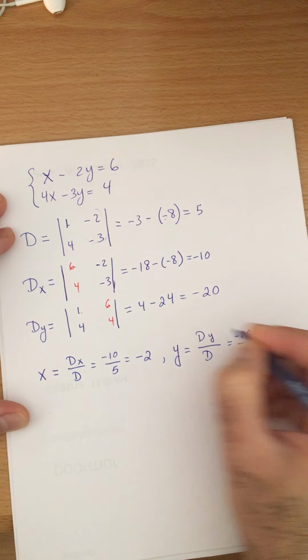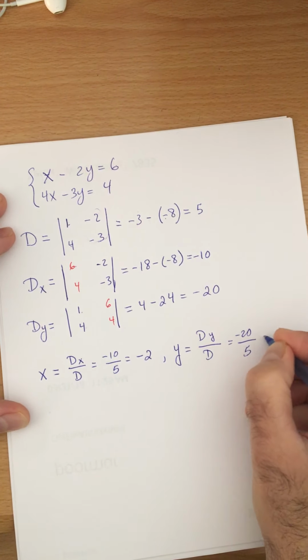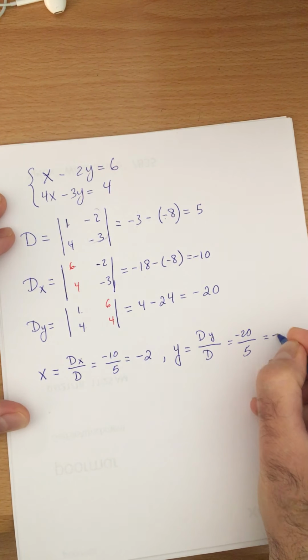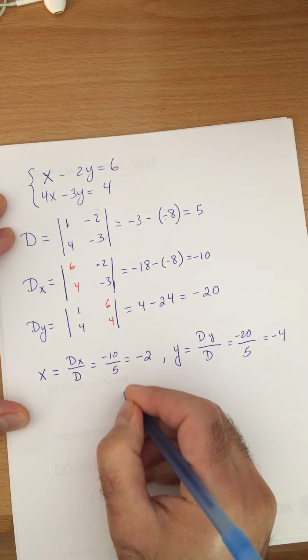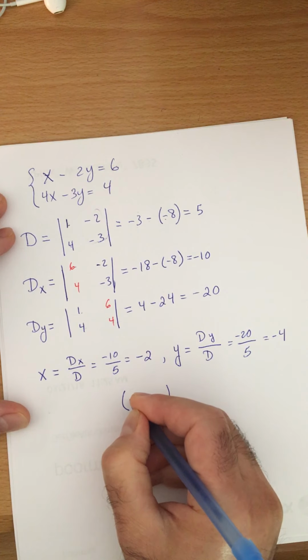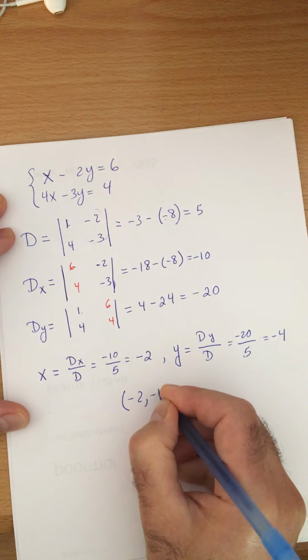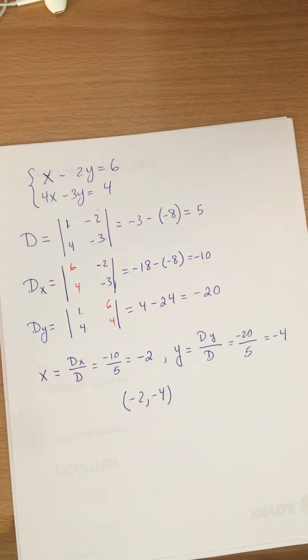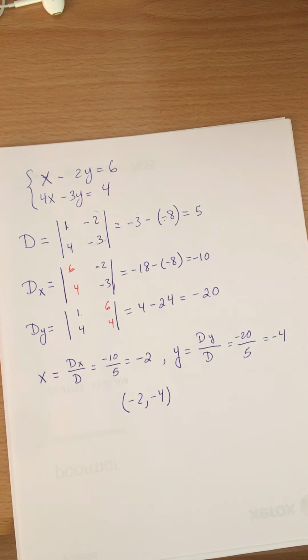Negative 20. What is D? 5. So my y value is negative 4. Therefore, I found my solution to the system is negative 2, comma, negative 4. We're good? Okay, stop here and show you the next example in the next part.